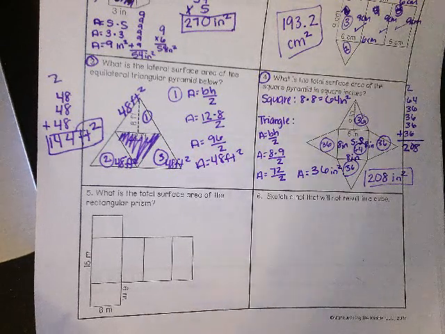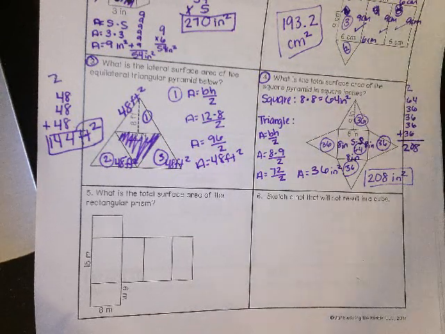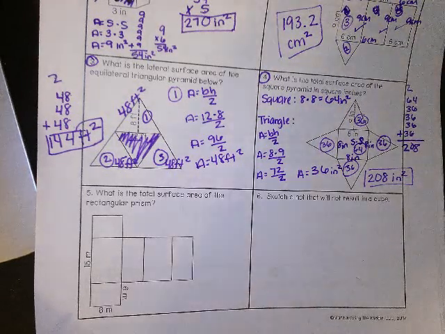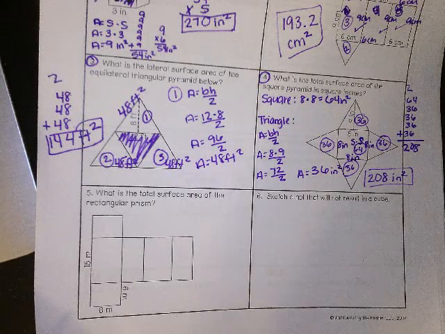It says, what's the total surface area of the rectangular prism? Then number 6 says, sketch a net that will not result in a cube. Interesting. Okay, so that's going to be the conclusion of our lesson for today.